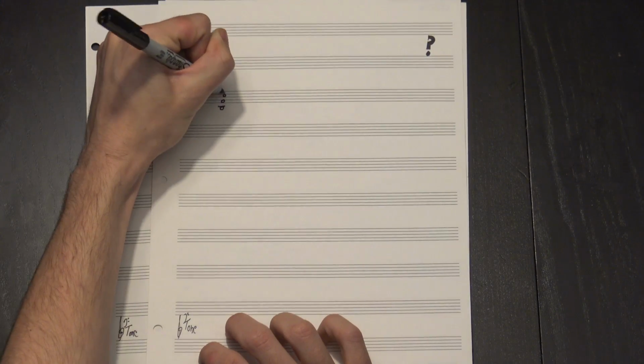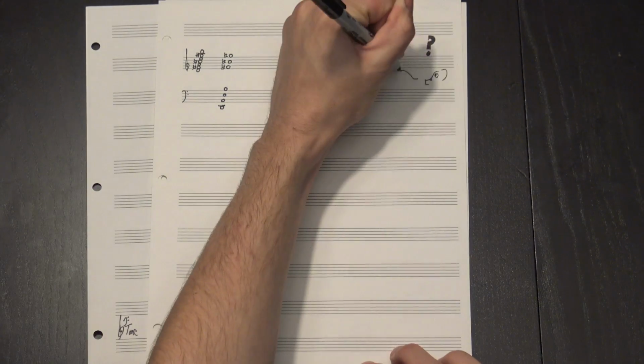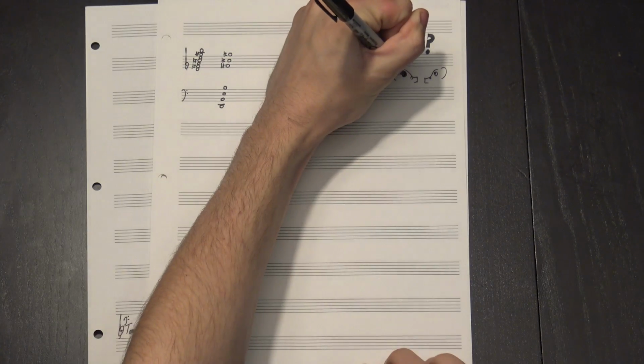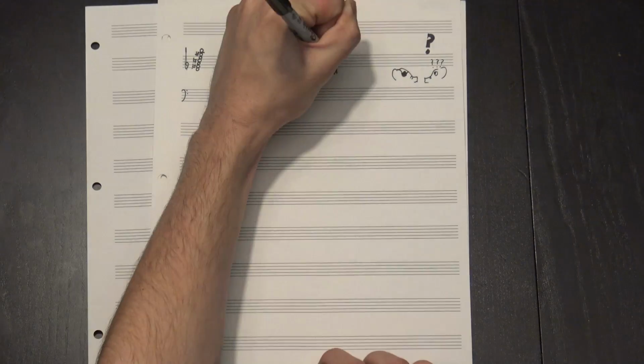Let's start with a question. Why does this sound different from this? I mean, they're not completely unrelated, but they're also pretty clearly not the same. So what's going on? Are they just different chords?